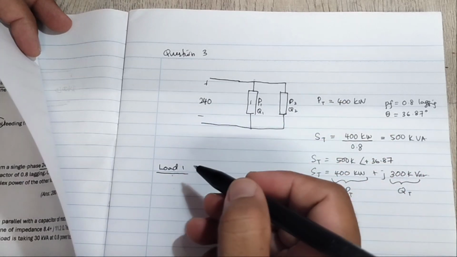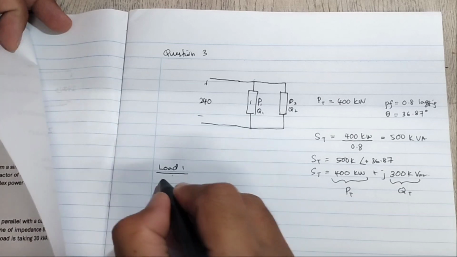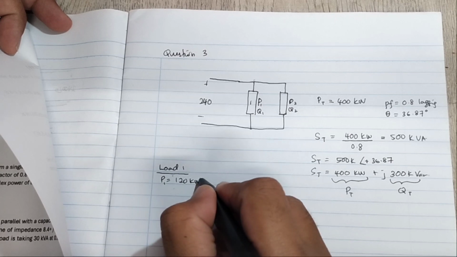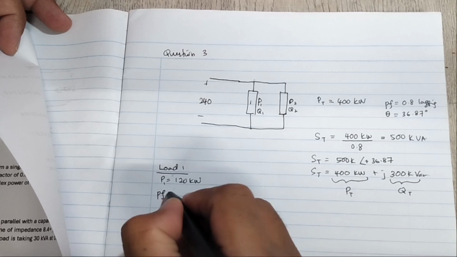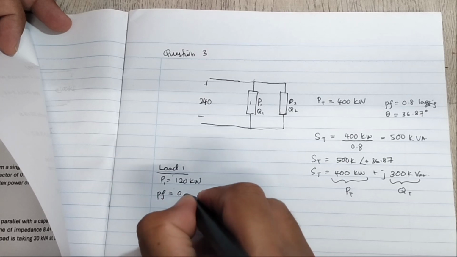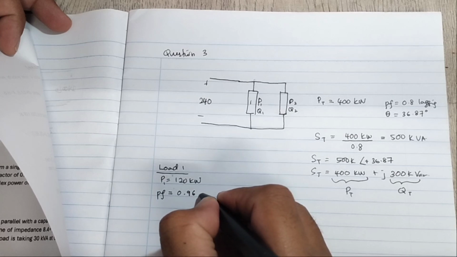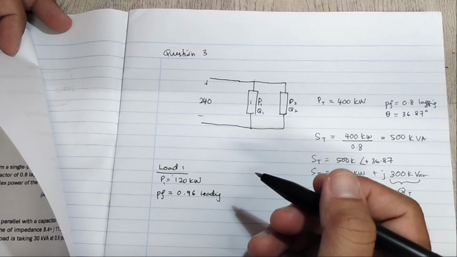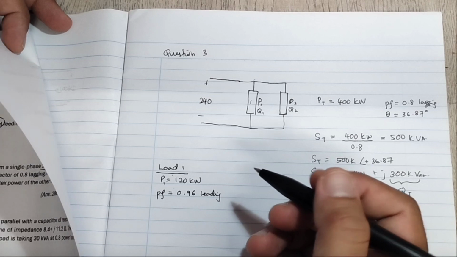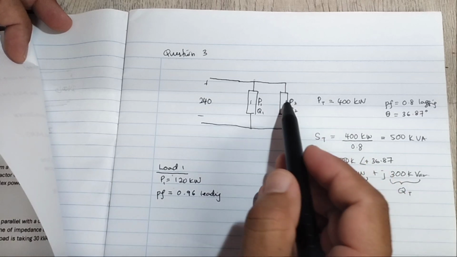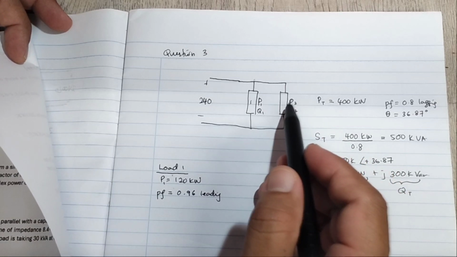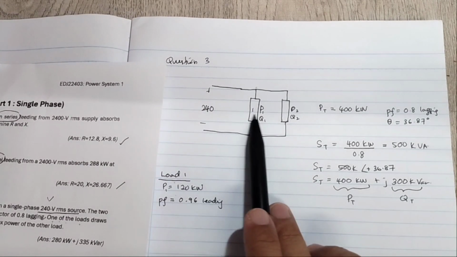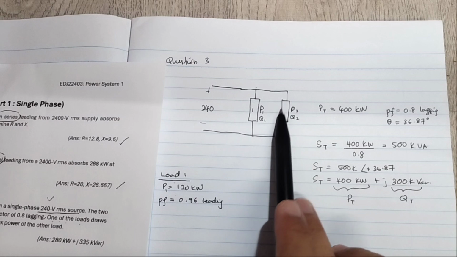Okay, given P is equal to P1, 120 kilowatt, power factor equal to 0.69, leading sini. So question ask you find the complex power for the other load. Complex power for the other load, this one. S for this one. Okay, given this one, find this one.